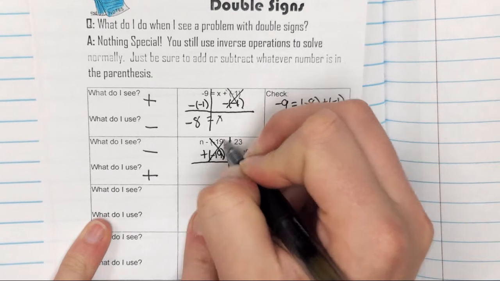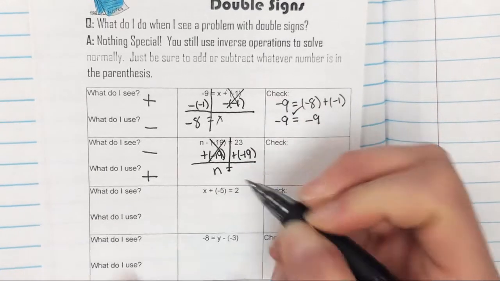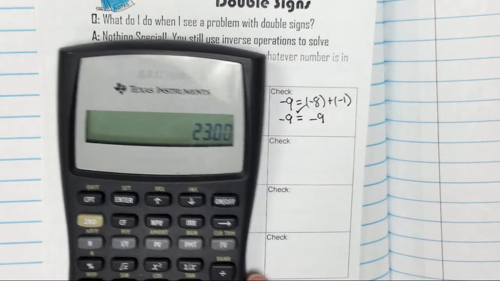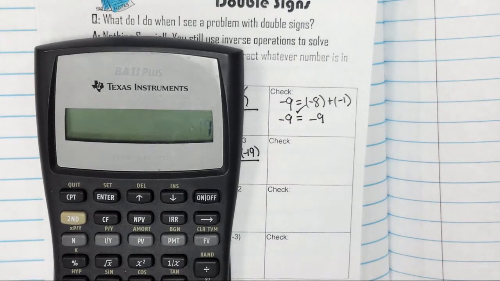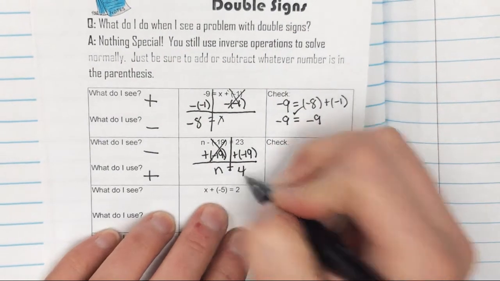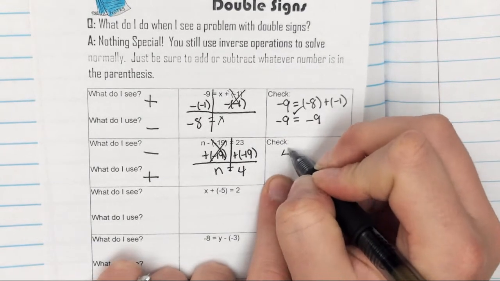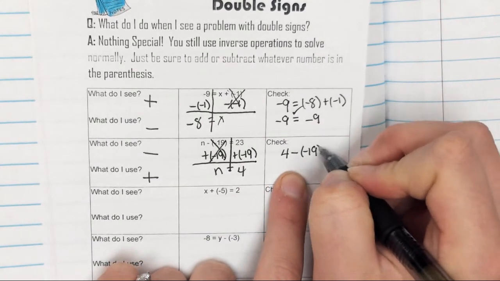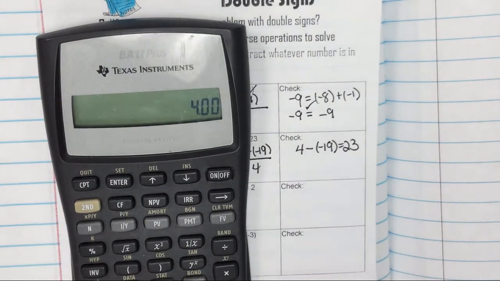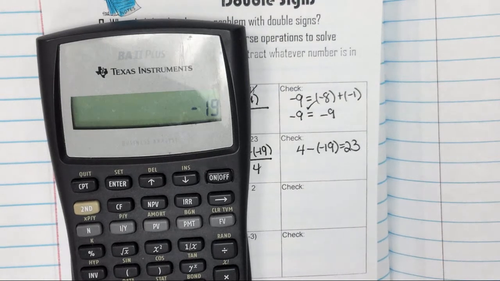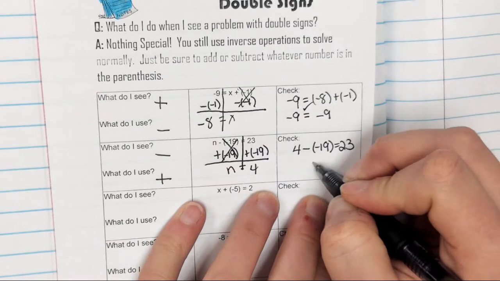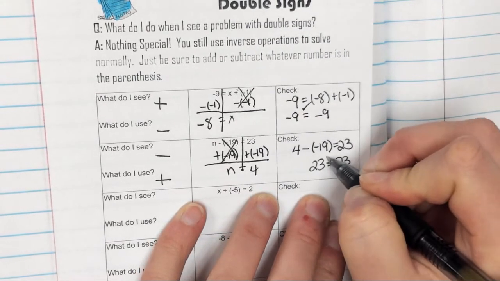These two are going to cancel, and I have n equals, use my calculator to help me, 23 plus negative 19, and I get a positive 4. To check, I'm going to plug in positive 4 minus negative 19, and we want to make sure that equals 23. So positive 4 minus negative 19, make that positive, and I get 23. So I have 23 equals 23, and it checks out.